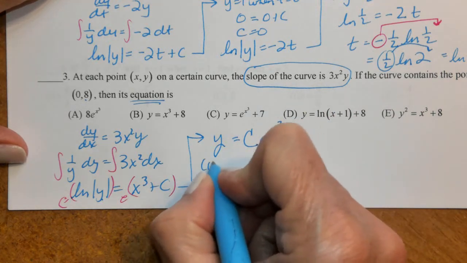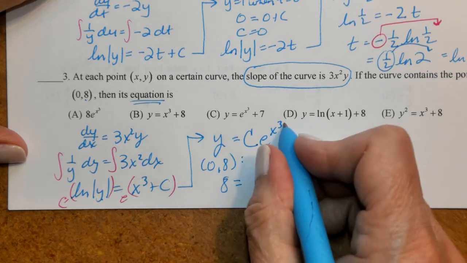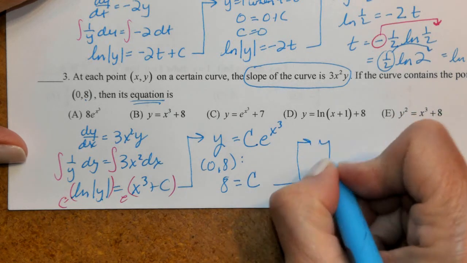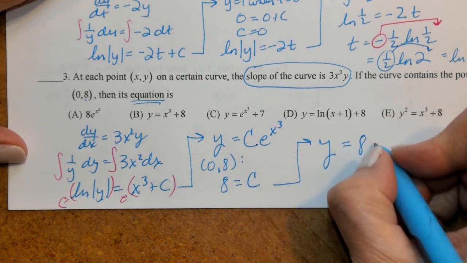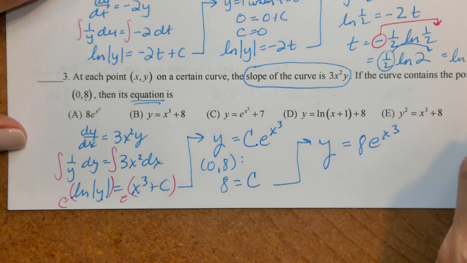Now I'm plugging in my point (0, 8). 8 goes in for y, 0 goes in for x, e to the 0 is 1. So my equation will be y is equal to 8 e to the x cubed. 8 e to the x cubed. A.